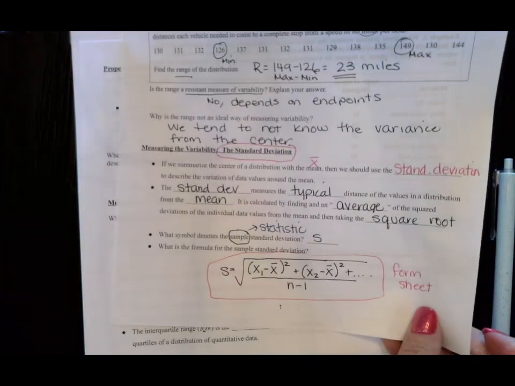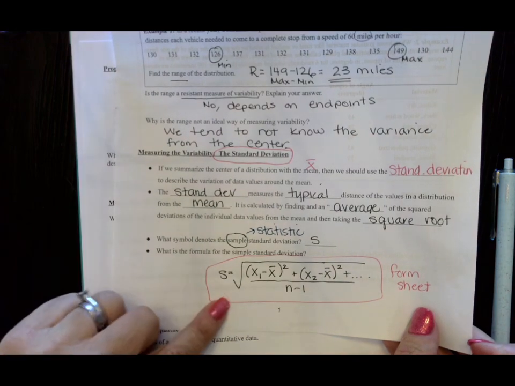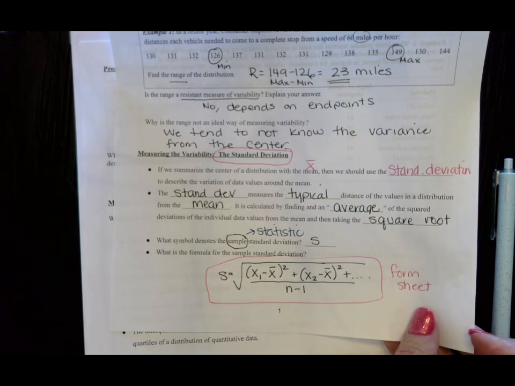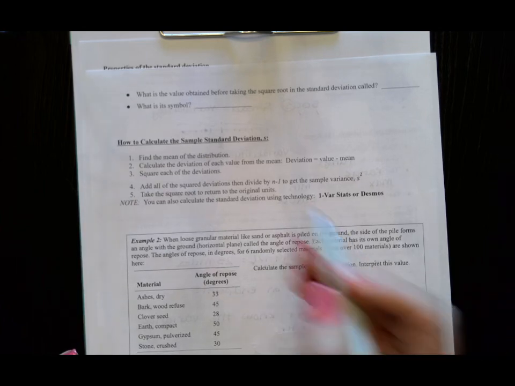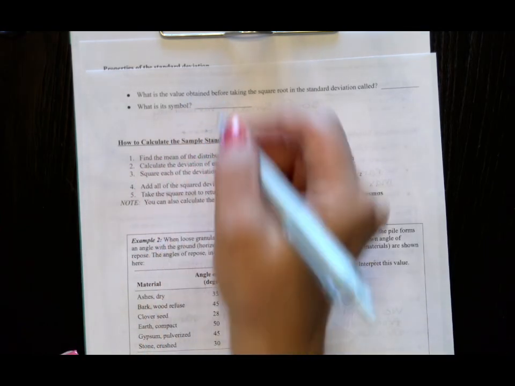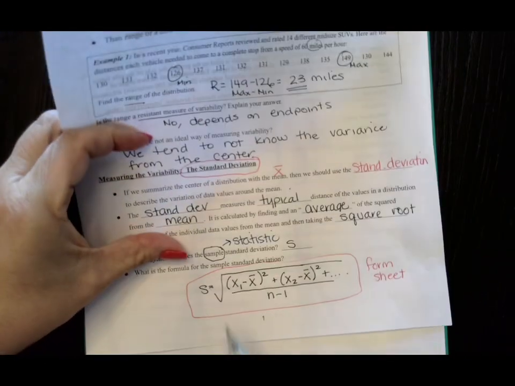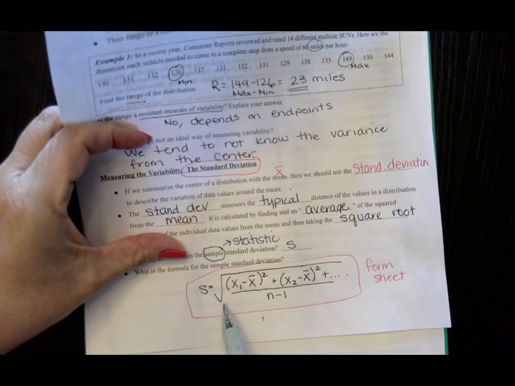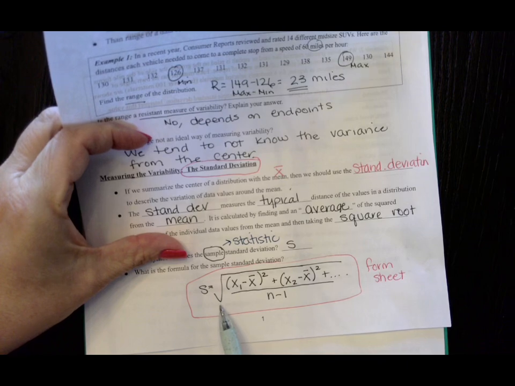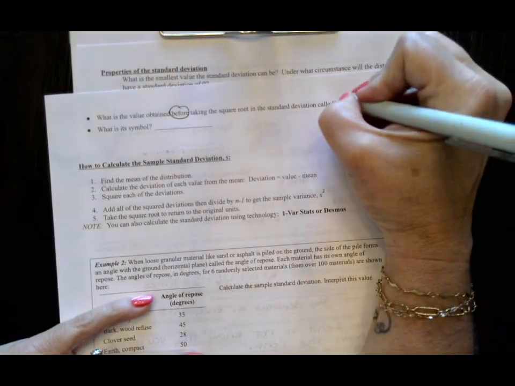But realistically, I'm going to show you how to do this longhand, and then you're never going to do it this way. You can just plug it right into the calculator. Okay, so what is the value obtained before taking the square root of the standard deviation? So if you look at this, standard deviation is this whole thing, and the whole thing is under our square root. Now, before we take the square root, that is called something else, and that is called the variance.